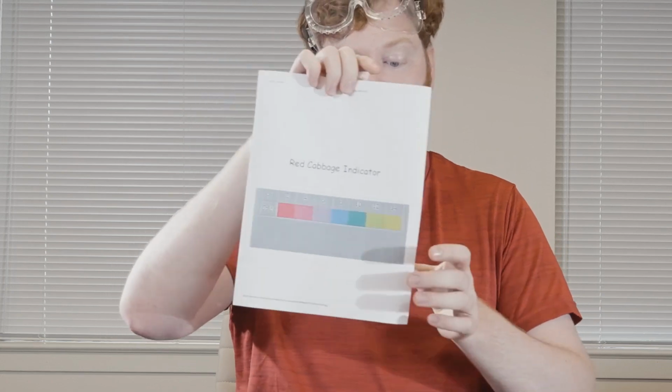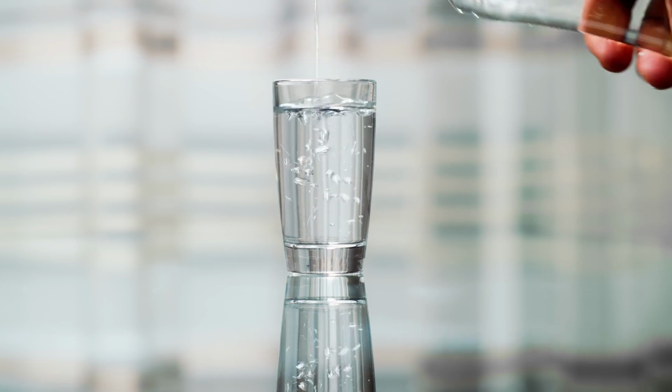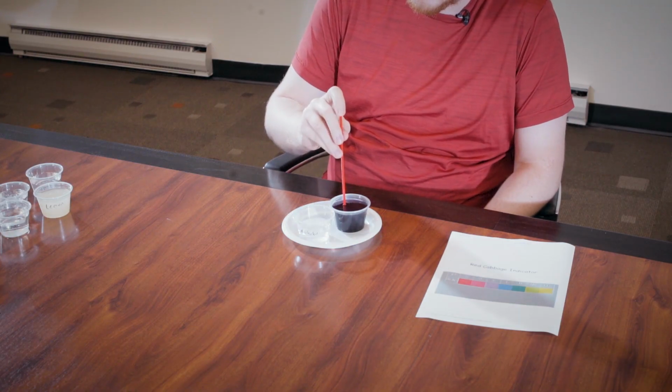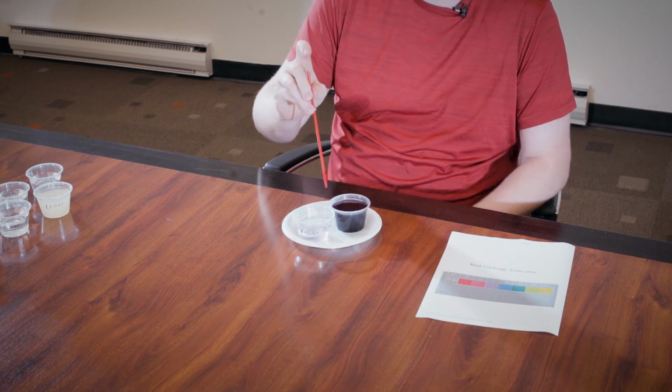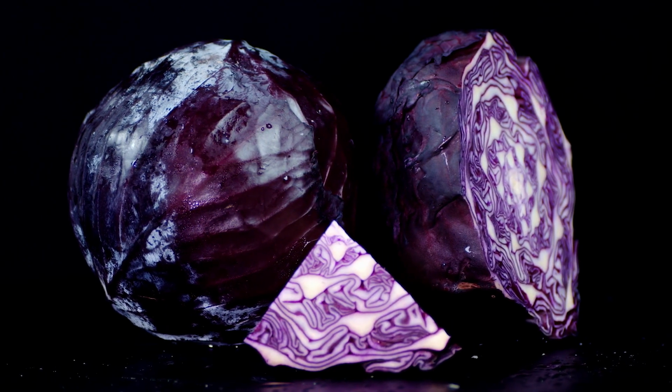So I will hold this up again to compare some of our substances. Let's start with rubbing alcohol. I don't have a pipette, so I'm just going to use a coffee stirrer and hold the end. I'm going to drop some of this substance. And this substance here, this is just red cabbage that was boiled, and then I've taken the juice and strained it out.